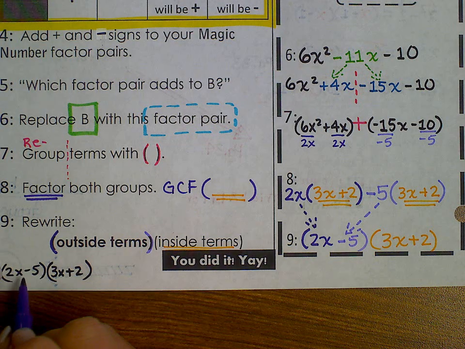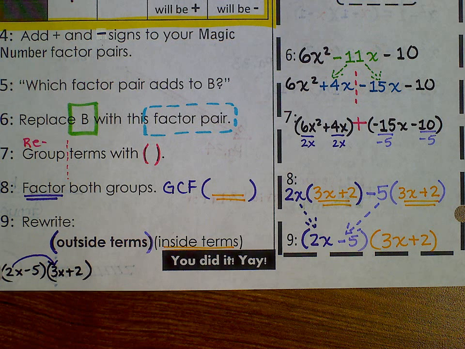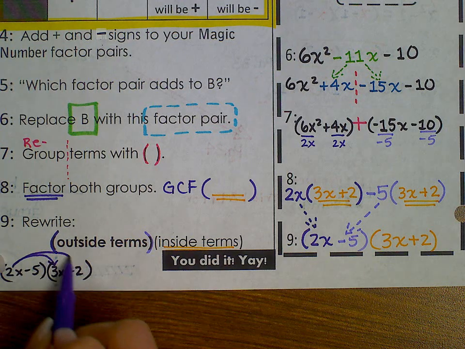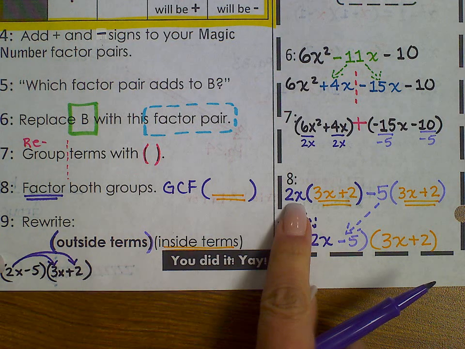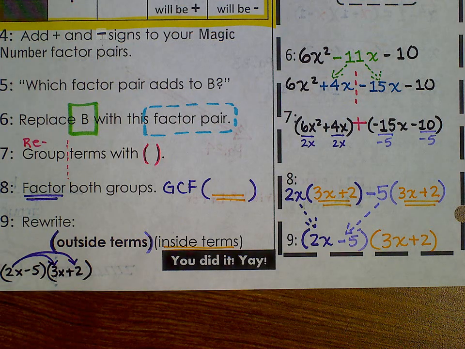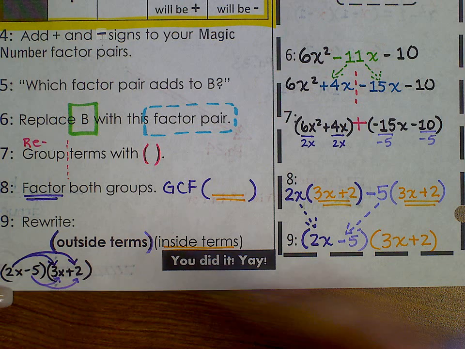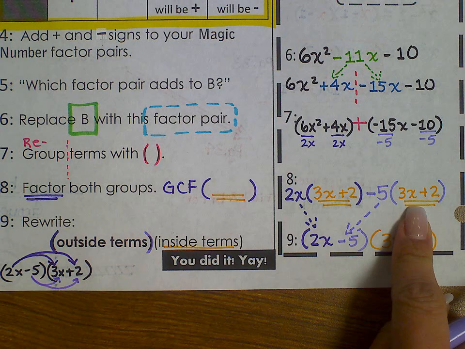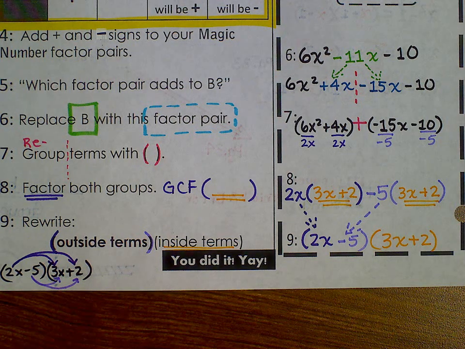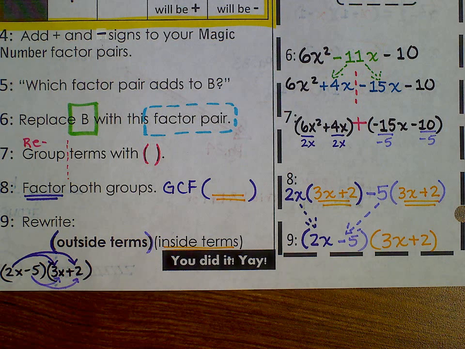So what would I distribute first? Like 2x to 3x and 2x to the 2. And then? So all it did was it broke it down. Oh, okay. And that's why it must have the exact same binomial in here 2 times. All right. So we're all done here. Let's put it into the binding.